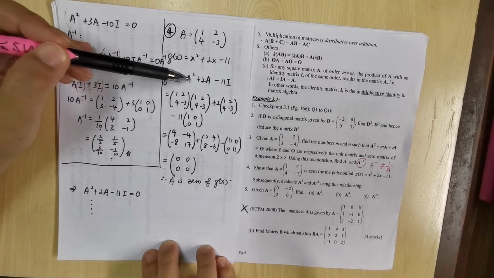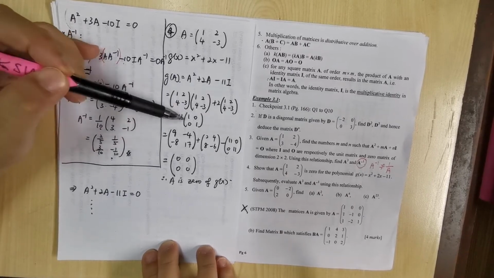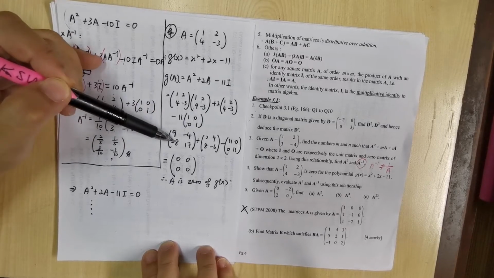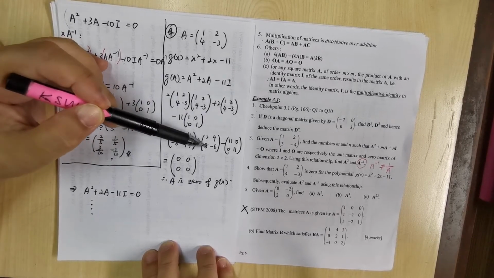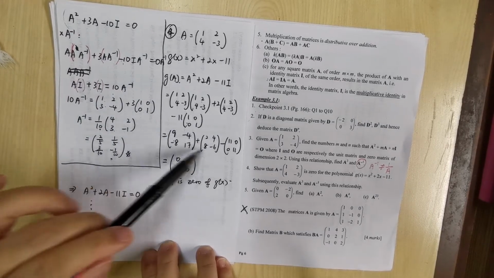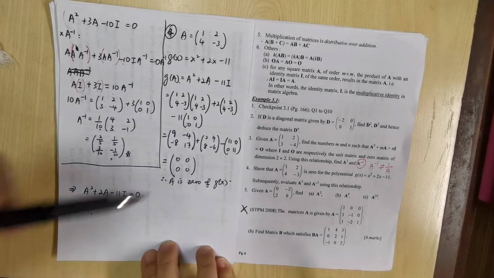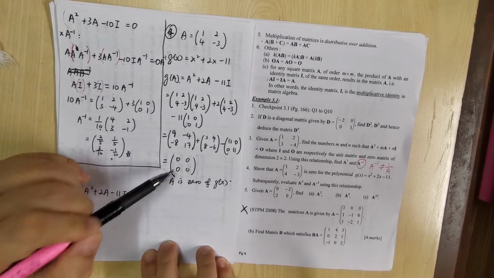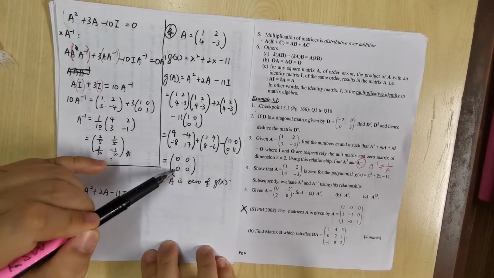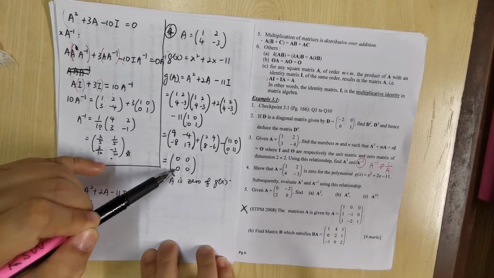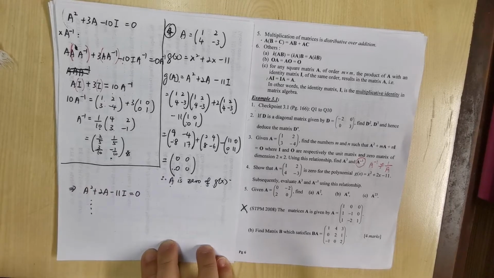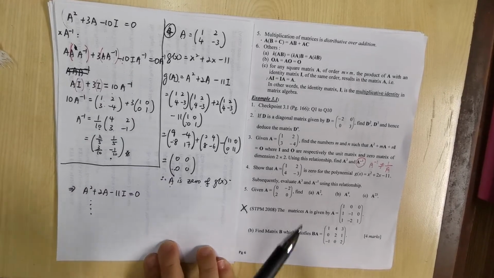So A squared, 2A, 11I. A multiply A, you get this. This one, you get this. Minus. So after I calculate, you get a 0 matrix. So when I substitute matrix A into the polynomial, I get 0 matrix. Then you can make the conclusion A is a 0 of g(x). This is how we show this part.